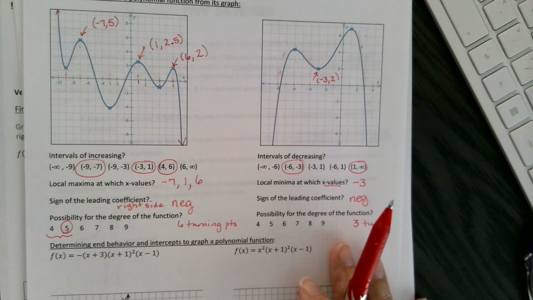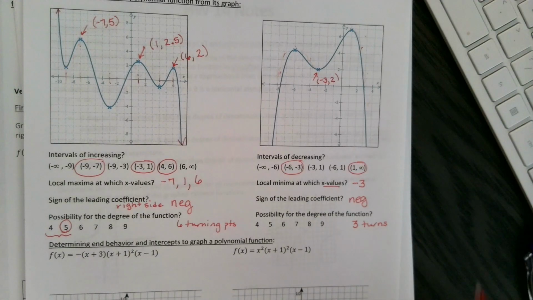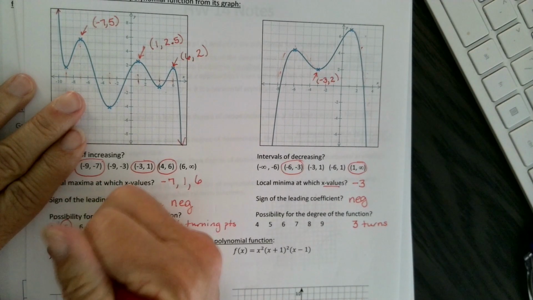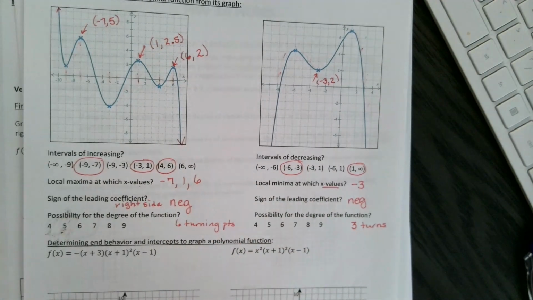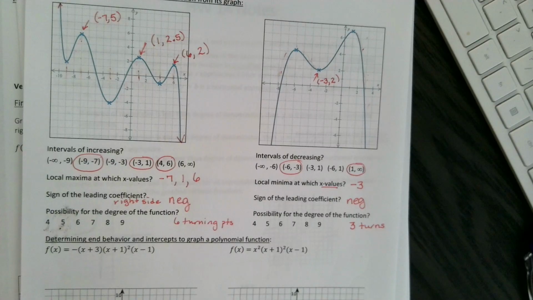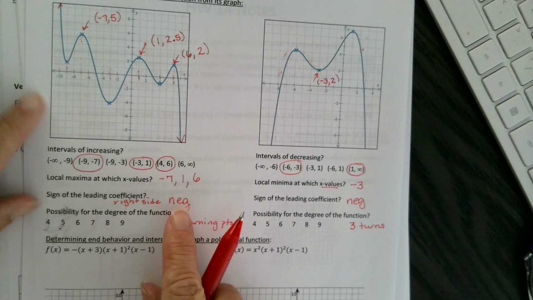I do this every single time. All right. This is wrong. Sorry. It has 6 turns, okay? So the maximum number of turns a function has is 1 less than the degree. So that's the maximum. So I know it's an odd number, so it's 6.